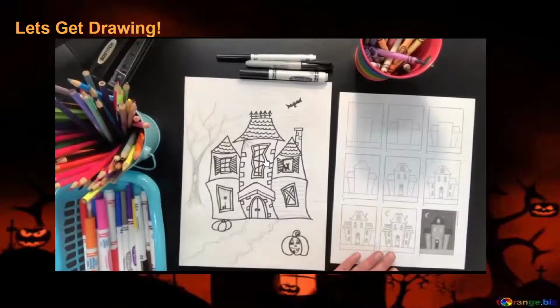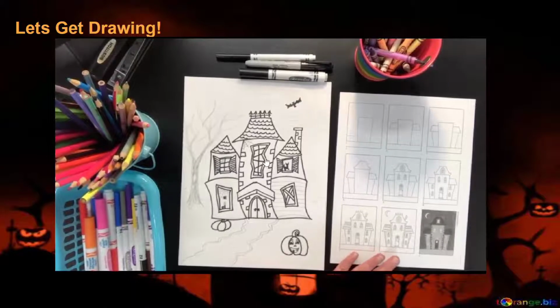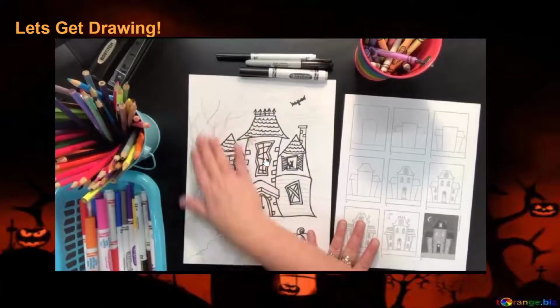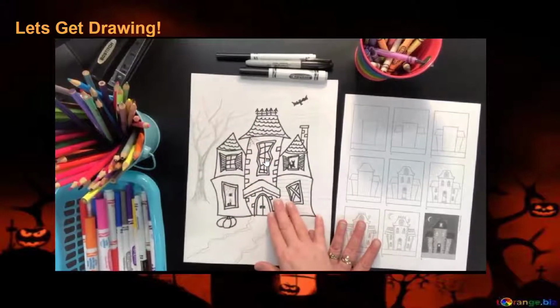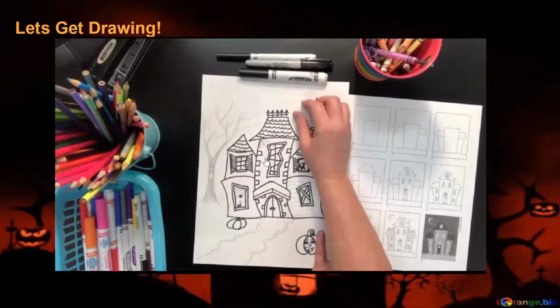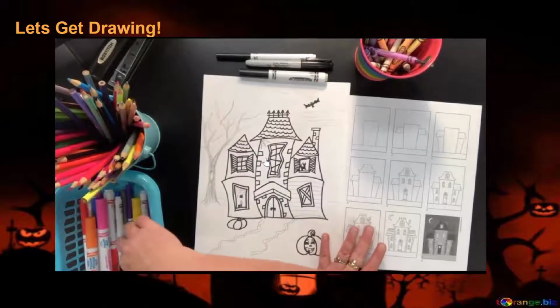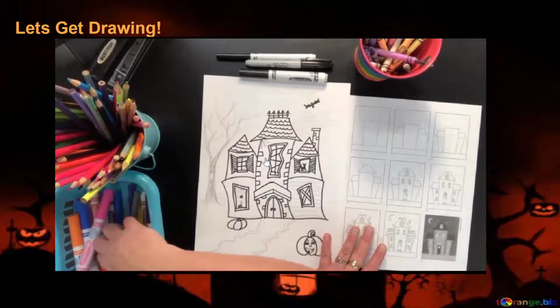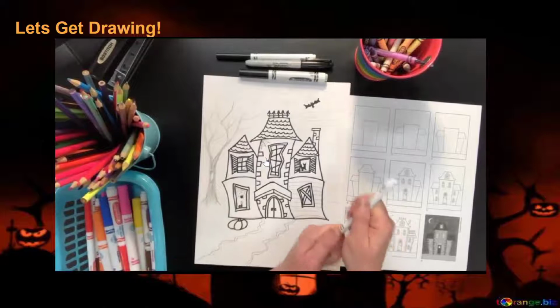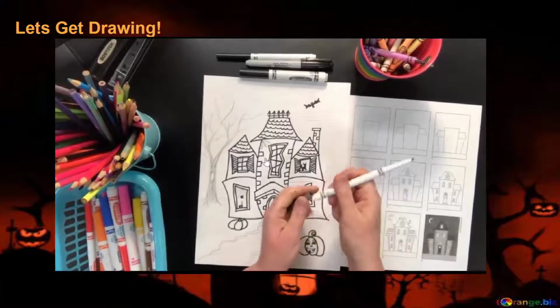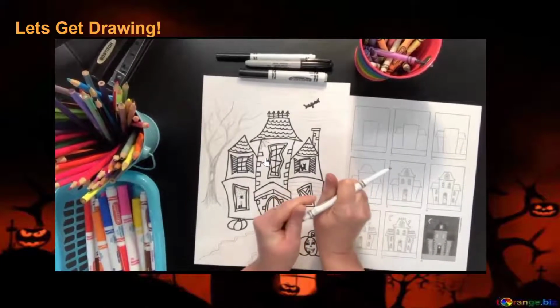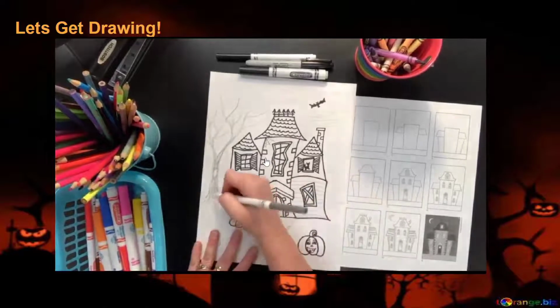Okay, friends, we are going to color our spooky houses today. I would like you to take some time to try to finish up any detail in the yard you have not had a chance to do. I'm going to really quick show you how to do a spooky tree. If you have not had a chance to do that, I'm going to do mine in a gray marker.